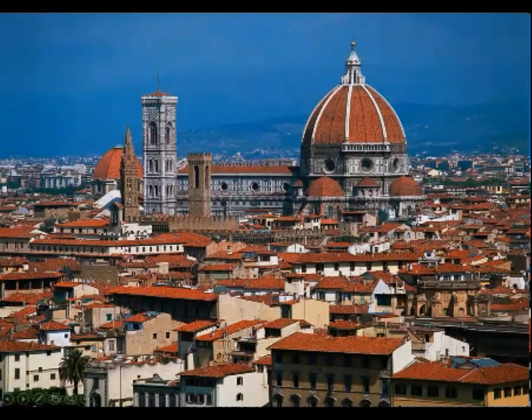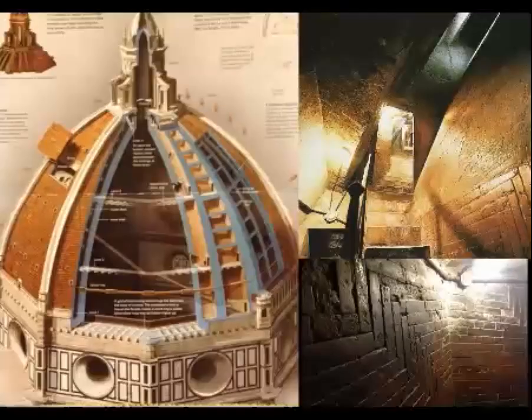Brunelleschi is an architect who figured out how it is that he can manage to support all of these bricks in a way that won't collapse. This gives you an idea of just how big it actually is. And here is how it was done. You can actually take tours of the inside of it.